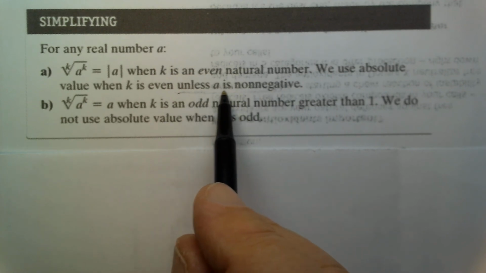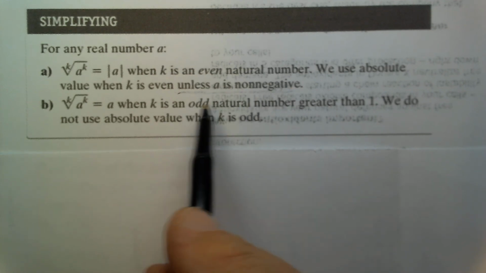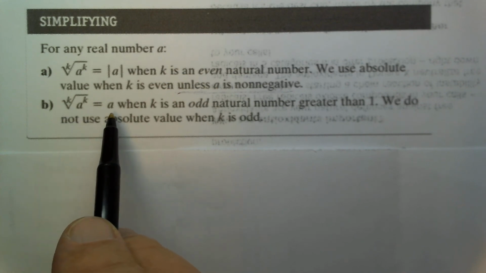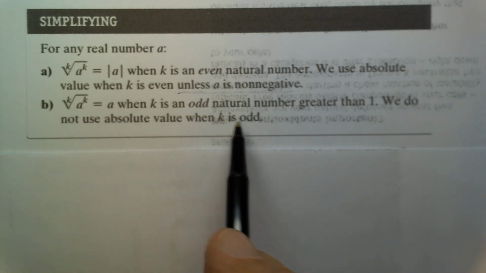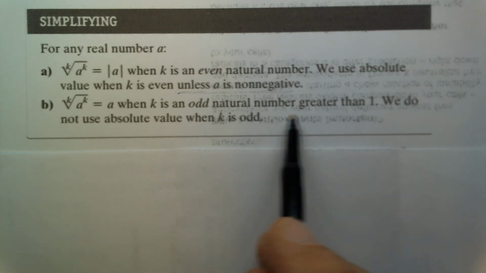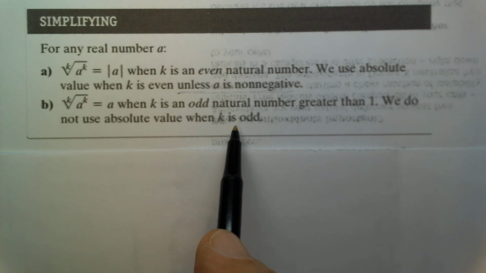This is going to be pretty important, as you will see in a moment. And the kth root of a to the k equals a when k is an odd natural number greater than 1. We do not use absolute value when k is odd. So keep those two things in mind.